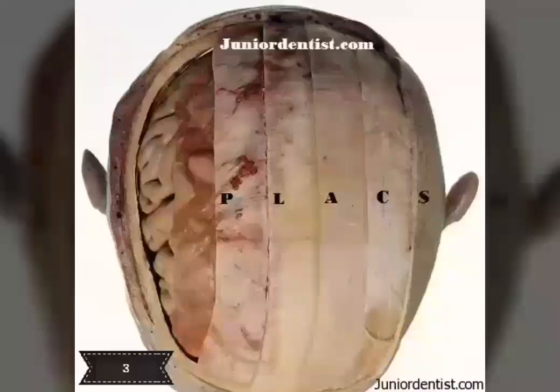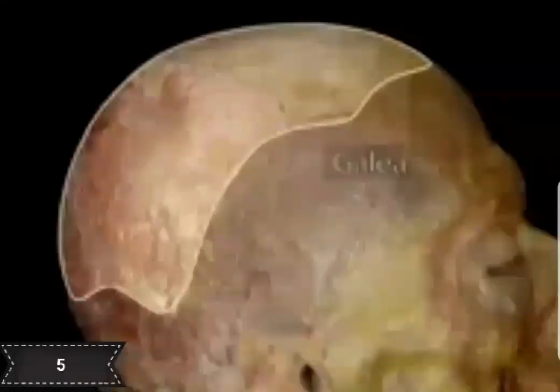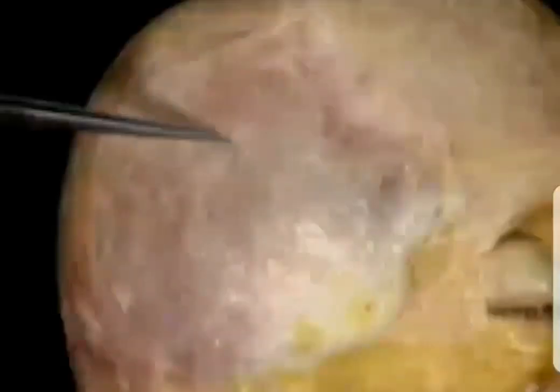Now we will see these layers in detail. As you can see in this picture, this is the galea aponeurotica layer, which represents the aponeurosis layer. It connects the frontalis muscle to the occipitalis muscle. Also, we can see this is the loose areolar layer.